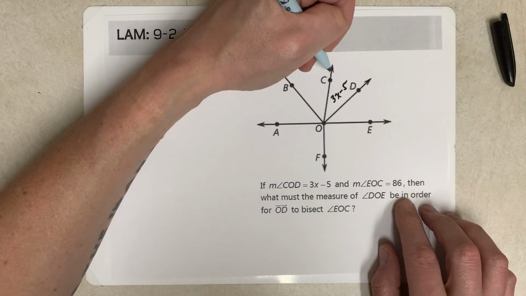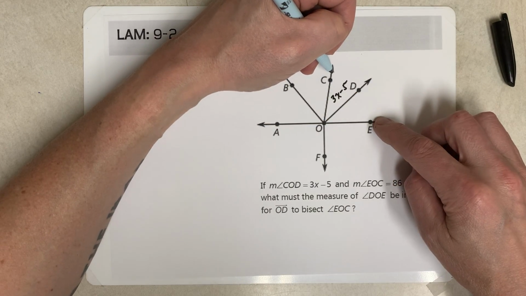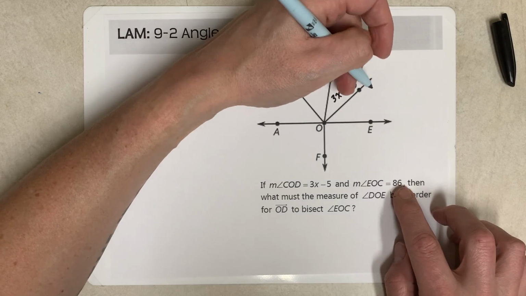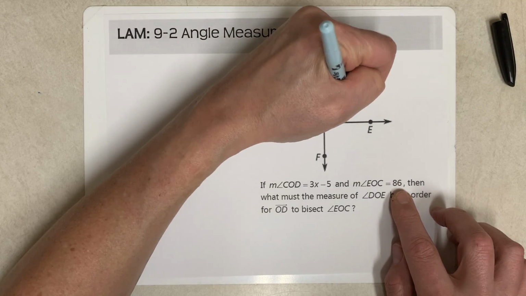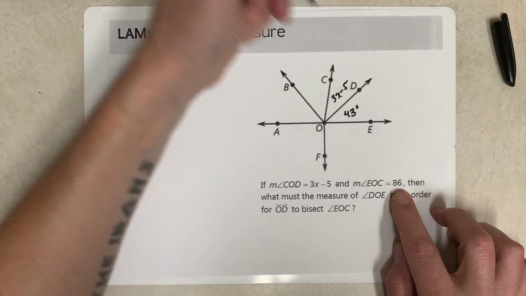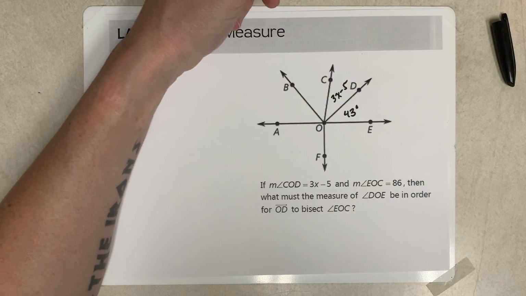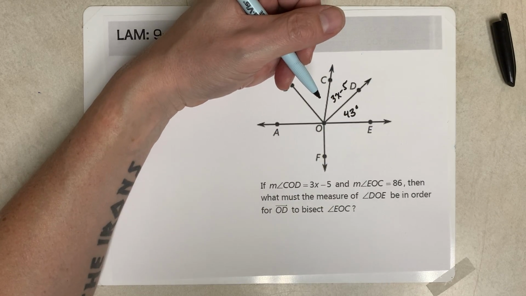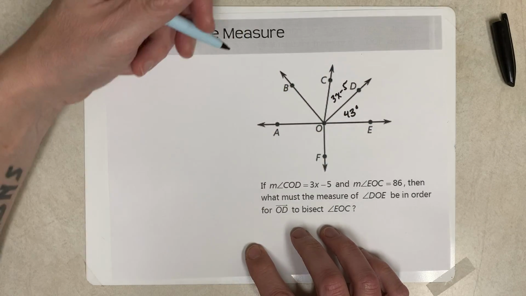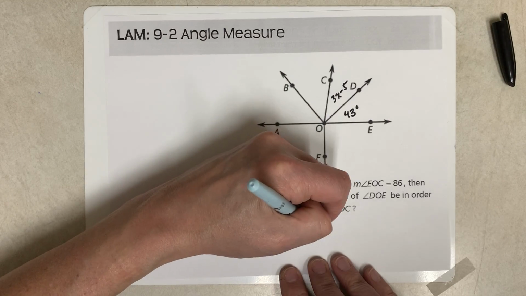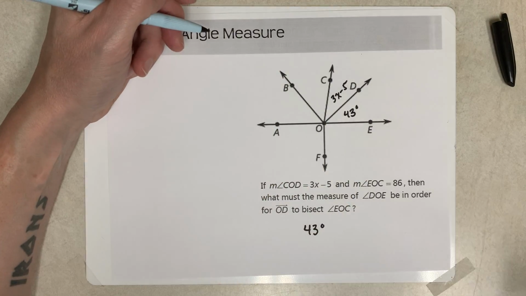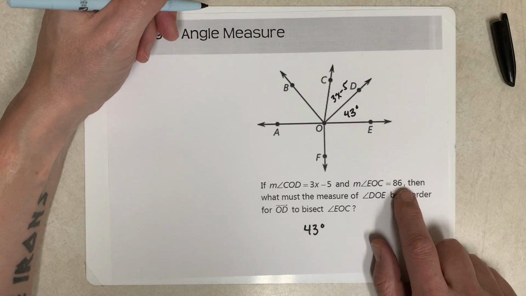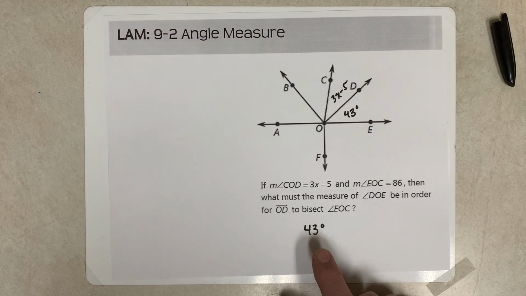EOC, the whole thing, is 86. Well, if the whole thing is 86, and you want this to be a bisector, then EOD must be half of that, so it must be 43, right? Okay, what must the measure of DOE be in order for OD to bisect EOC? Well, it's just half of 86. And so the answer is just going to be 43 degrees. So it didn't even matter that we called COD 3x minus 5. All we had to do is just take half of 86, and 43 has to be it.